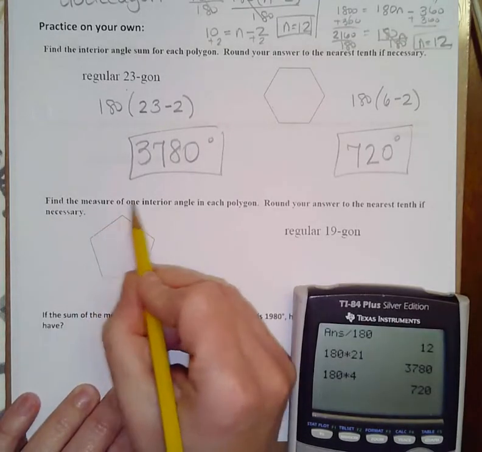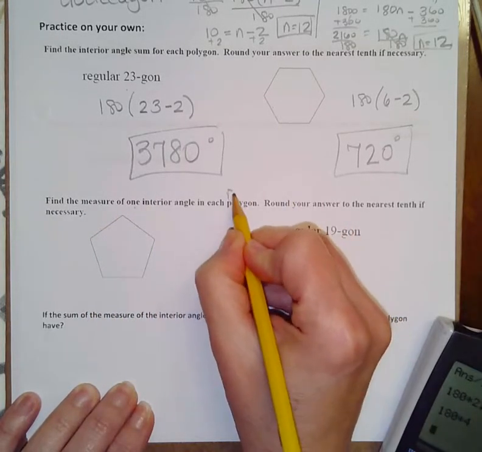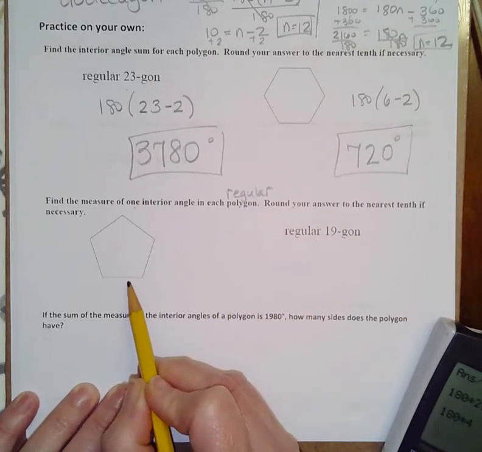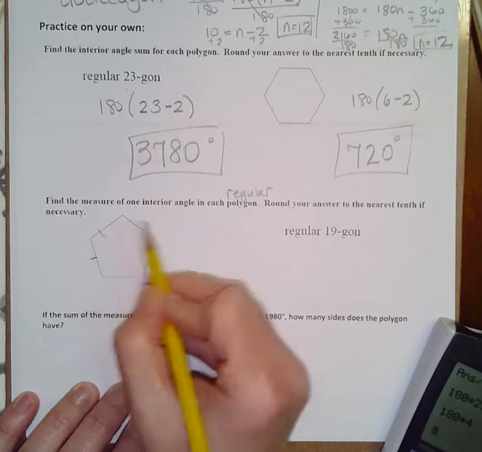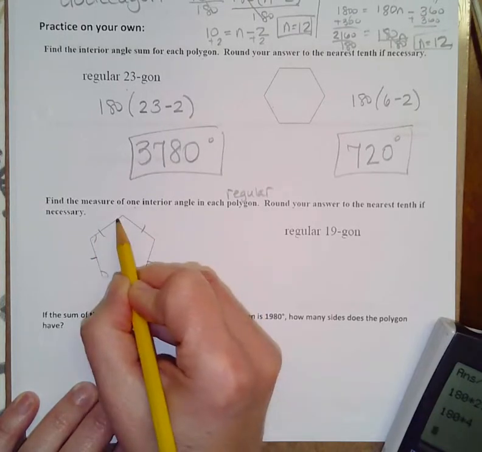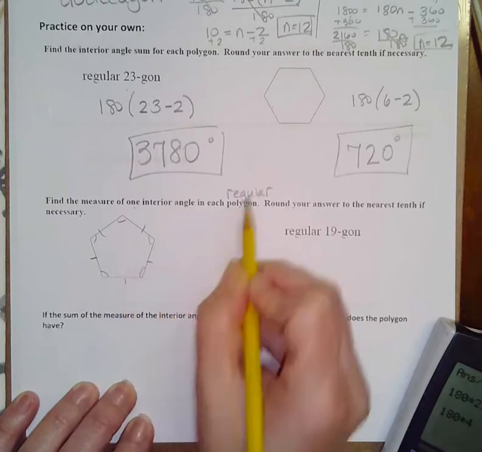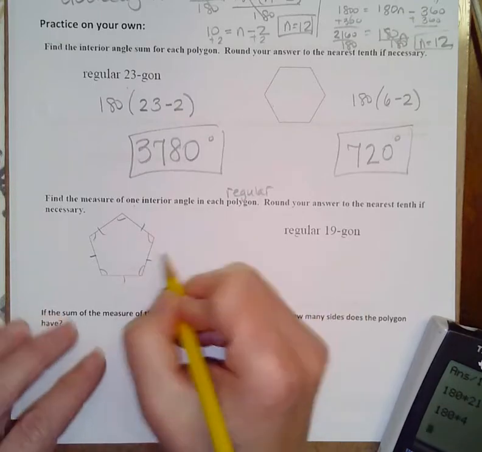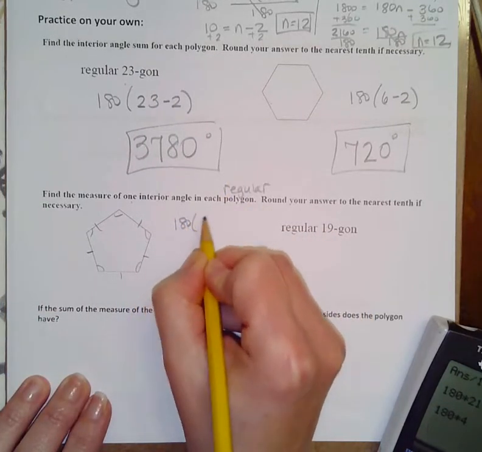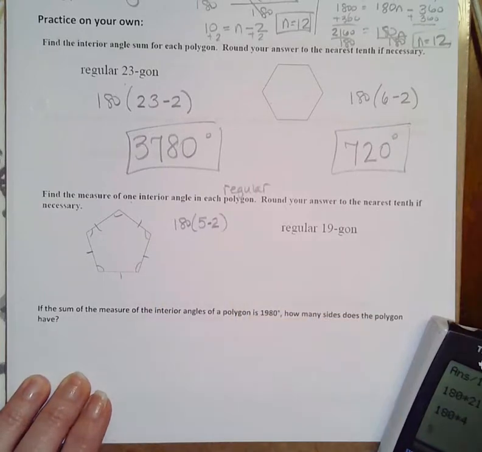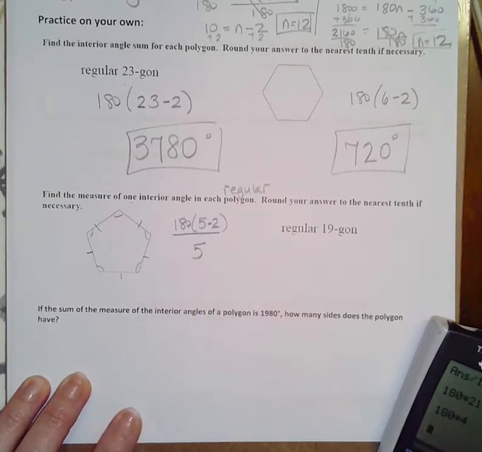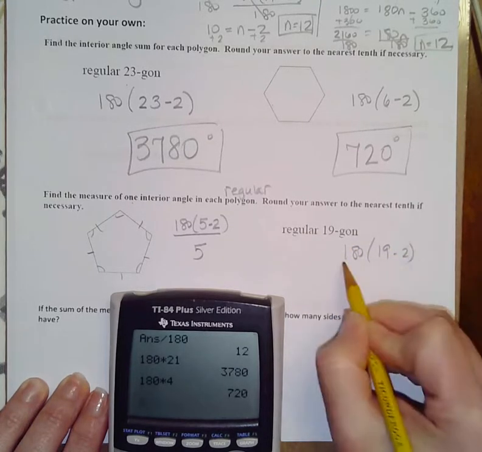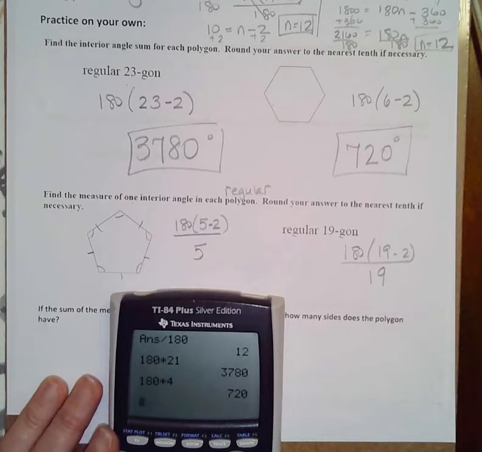Okay, find the measure of one interior angle, so we have to know if it's regular. This one they said regular, this one wasn't marked. It should be marked, so we can mark it really quickly. But it has to be regular in order to find the one. So now what we're going to do is say, 1, 2, 3, 4, 5 sides, right? So it's 180 times 5 minus 2. That's our basic formula. Divide by the number of sides. Over here, 180 times 19 minus 2. Divide by the number of sides.